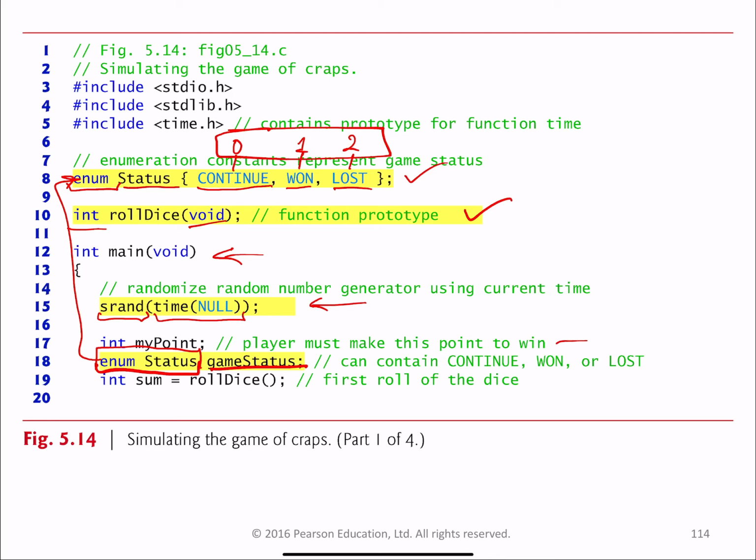And then we do the first roll of the dice by calling the roll dice function. Now, we haven't looked at the roll dice function yet. We've only seen the prototype up here. We haven't seen the definition of the function. And the return value from the first roll of the dice is stored in sum, another integer.